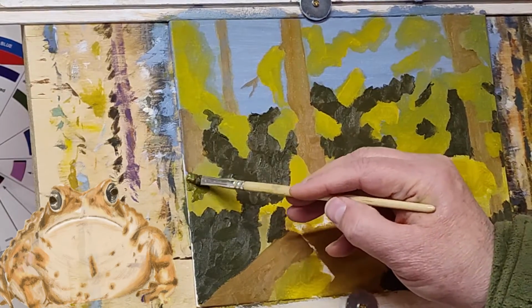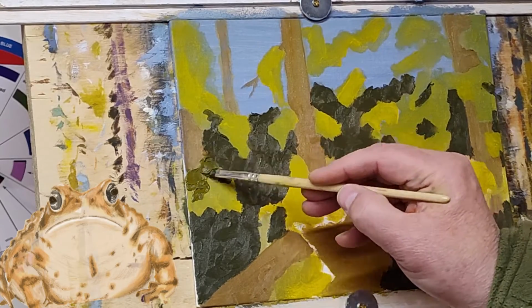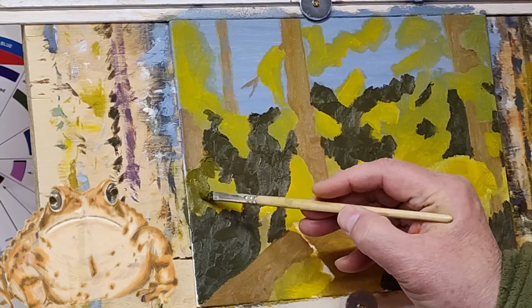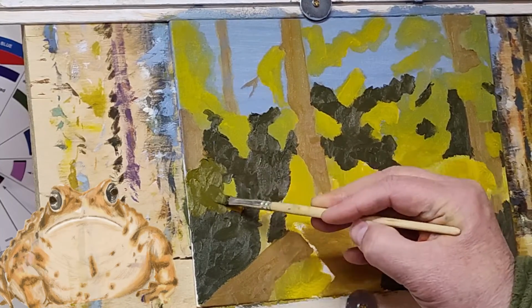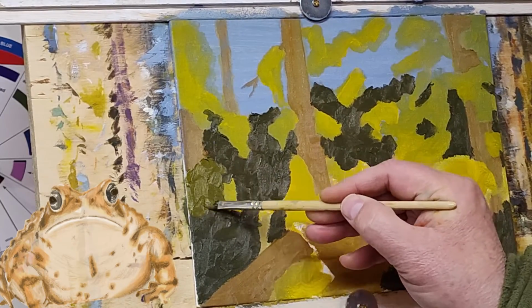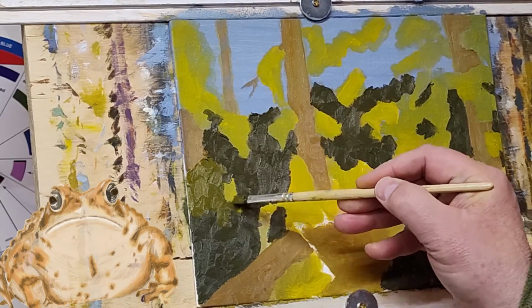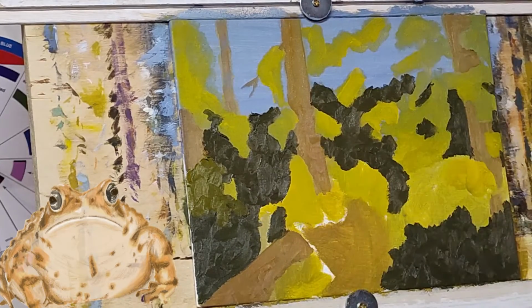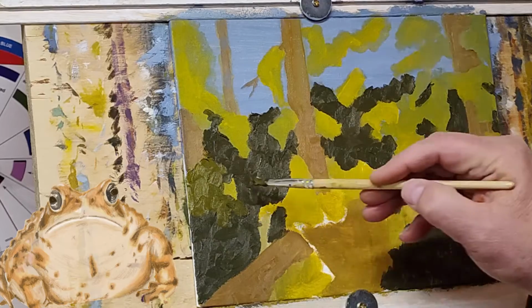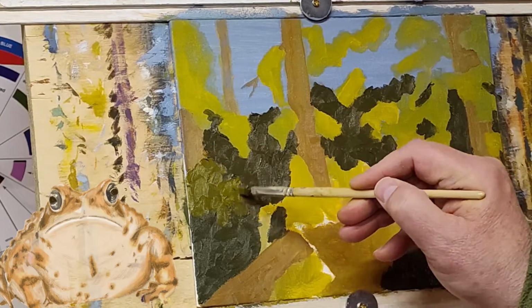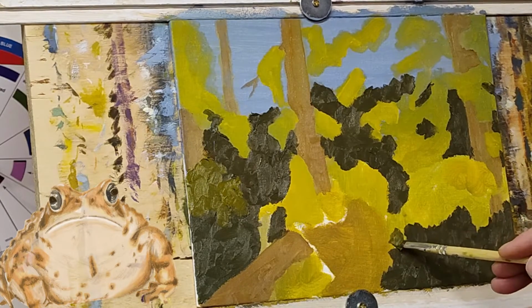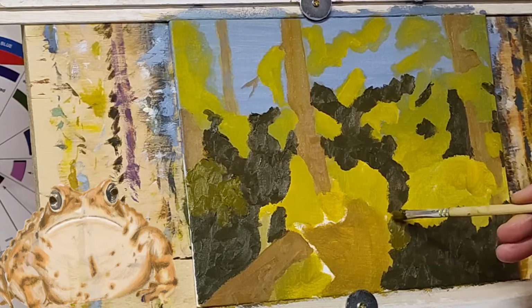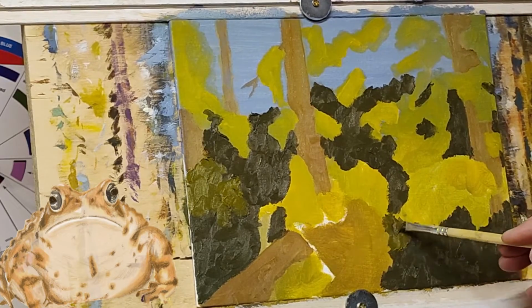With my darkest darks in, I can start in with a dark green. Value-wise, it's not quite as dark as my darkest darks, but it's still a very dark color. I created that with yellow ochre and ultramarine blue, and then I did gray it down because again, I don't want the brightest green I can make here. I need to keep that a little more dull, muted. And so now I'm going to go around and put my darkest greens in.